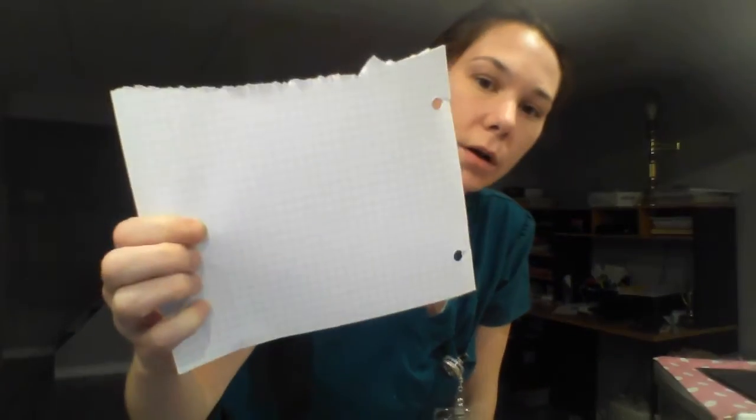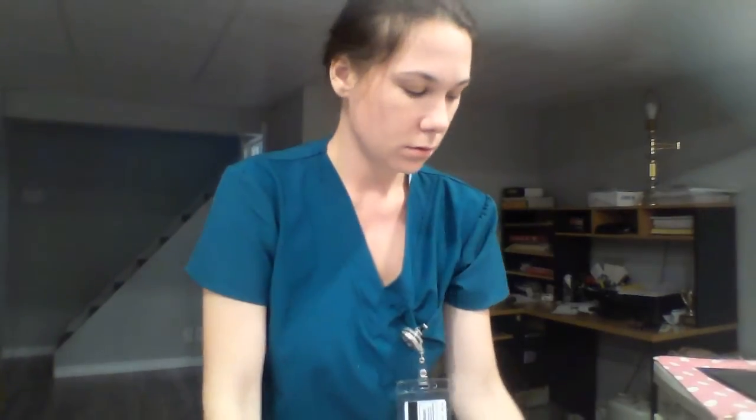Okay, what I have on my desk is a blank sheet for some calculations, calculator and pen, blank worksheet, medication, patient chart, and my policies and my classification.